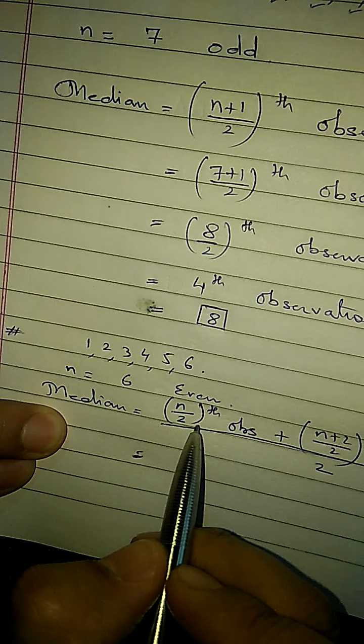So what formula do we employ here? We use median is equal to n by 2th observation plus (n plus 2) by 2th observation, whole divided by 2.